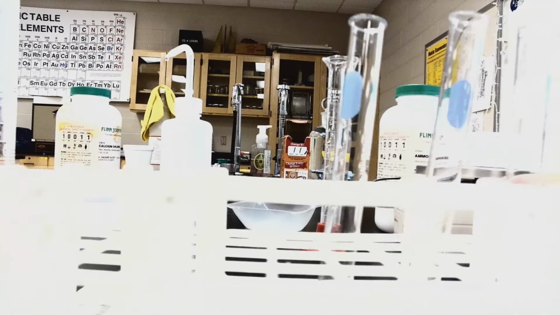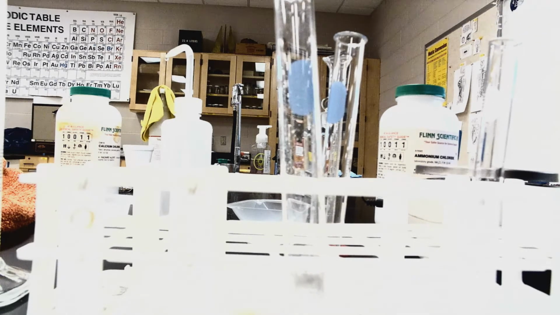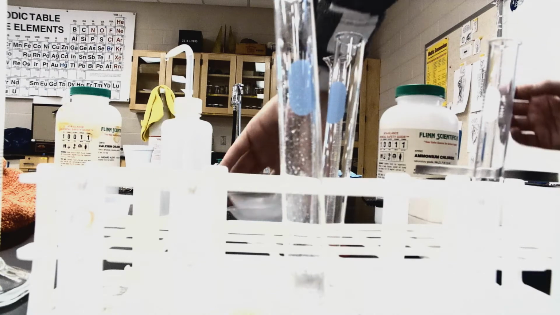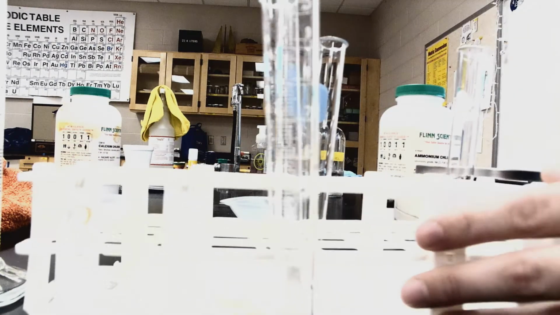There we go. All right, so we're going to use this test tube. I'll place it out here in front. I'm going to pour my calcium chloride into here. Trying to be careful that I'm not getting any on my skin, because these are skin irritants. And I'm going to measure out 10 milliliters of water in my graduated cylinder.